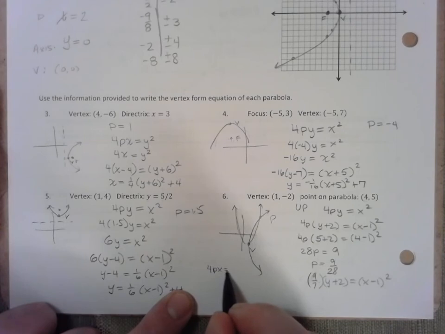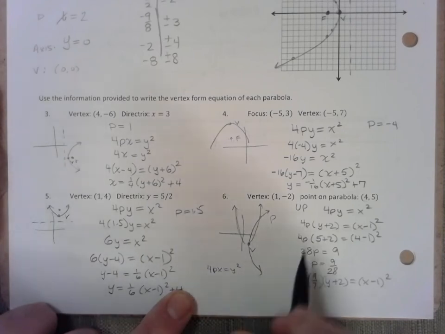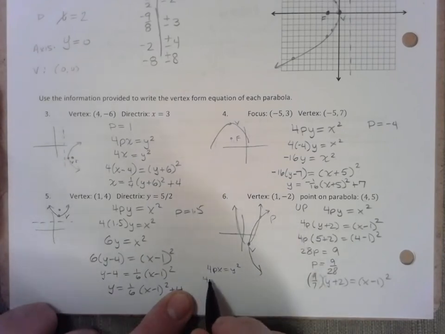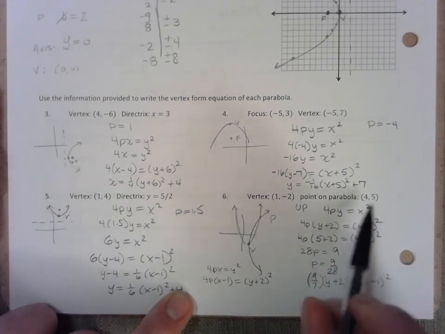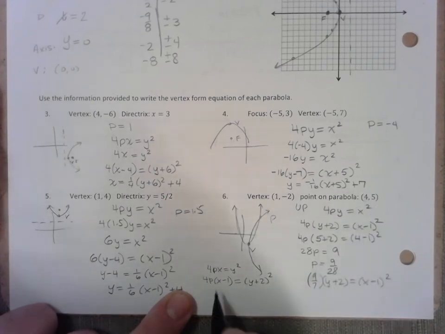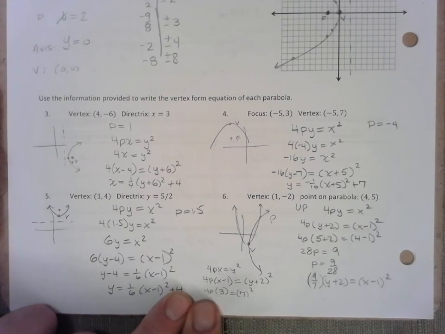4px equals y squared. Again, we're going to insert the vertex. 4p times the quantity x minus 1 equals y plus 2 squared. Plug in the point 4 and 5. 4p times 3 equals 7 squared. So 49 equals 12p. p equals 49 twelfths.